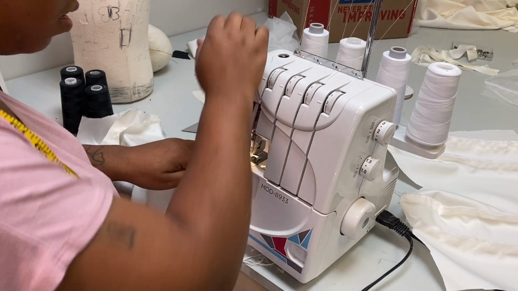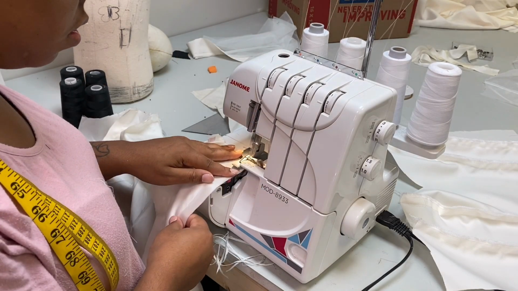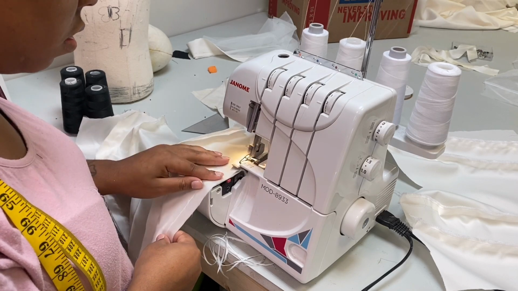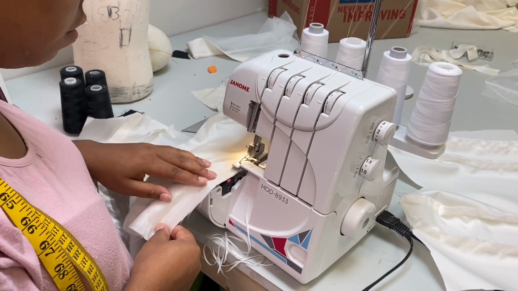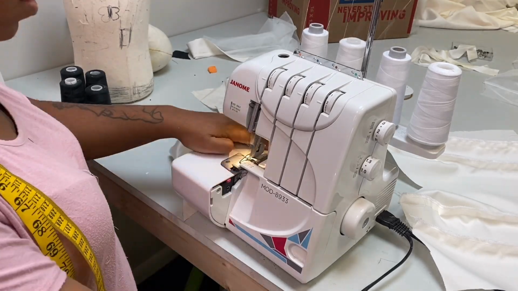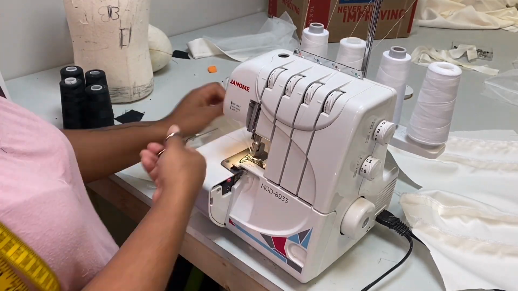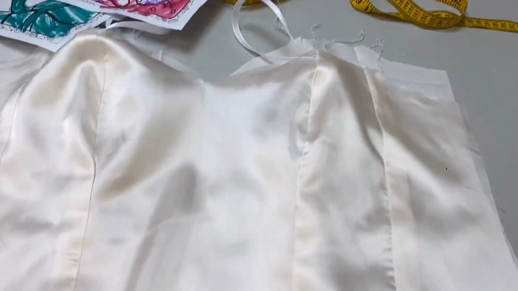Now I'm on to my lining layer, and for my lining, I'm going to serge my seams together and press them over to one side. I do this because I've been doing a lot of alterations lately, and I've been trying to mimic what these high-end designers are doing, and this is what they do.